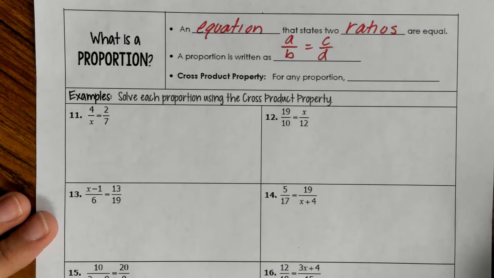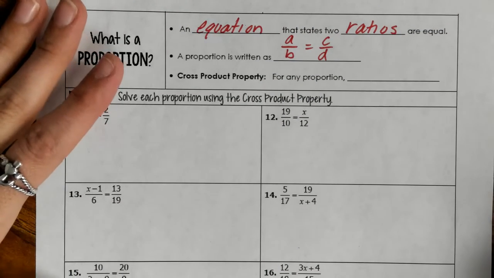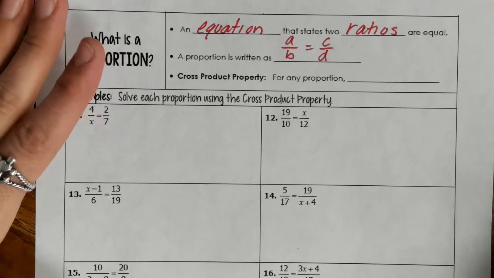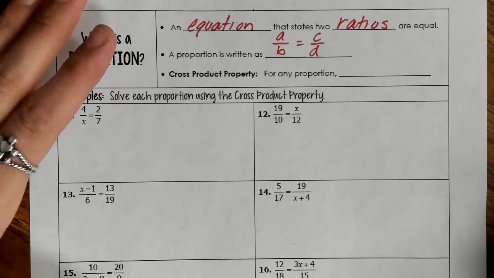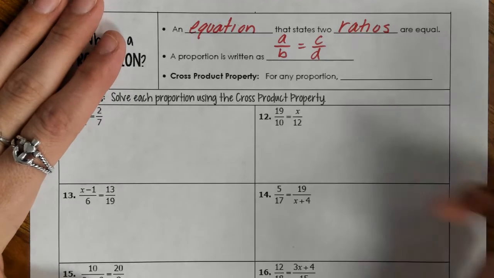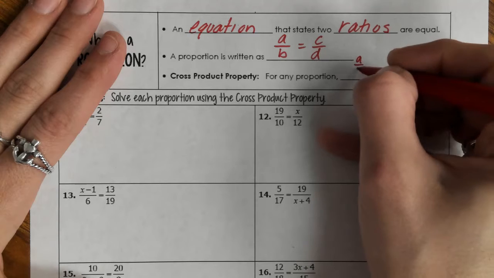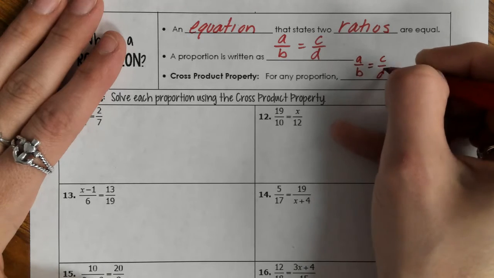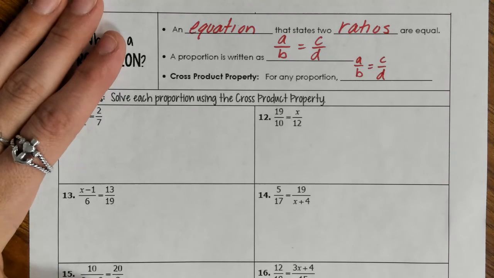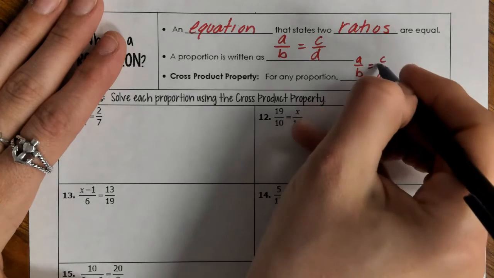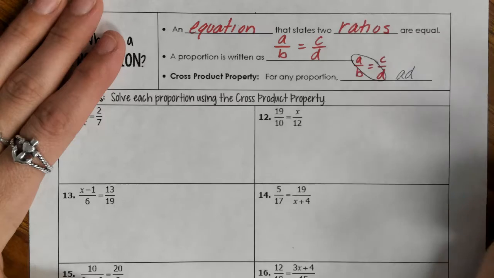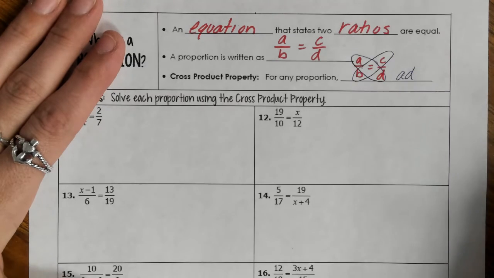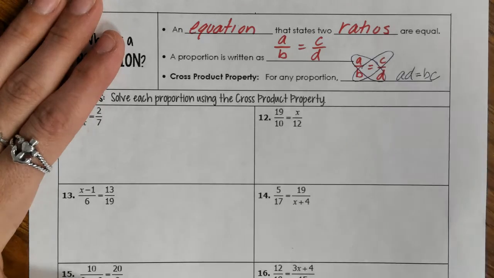Okay, and we'll cross multiply. The cross product property, which you won't really need to know by name, you just need to know the concept of cross multiplication. For any proportion that looks like A over B equals C over D, we cross multiply these two to wind up with AD. We cross multiply the other two and set that on the other side of the equal sign as BC.